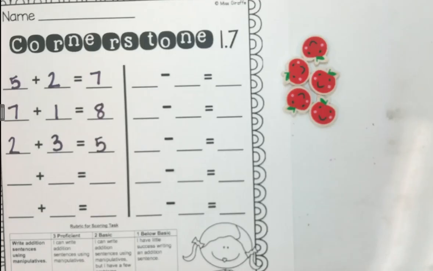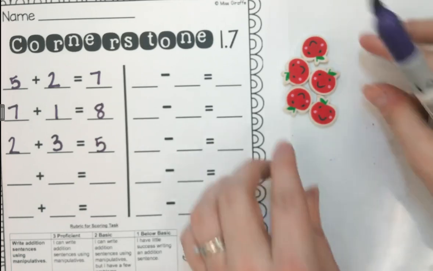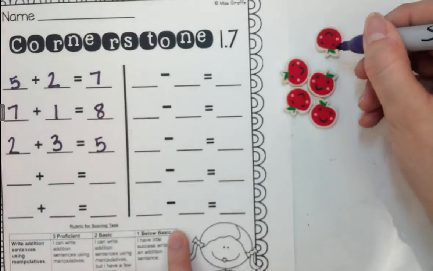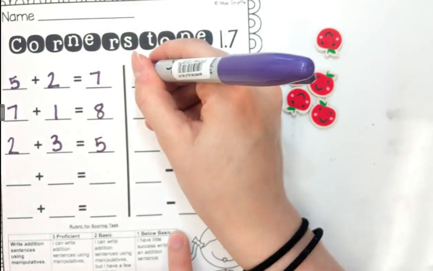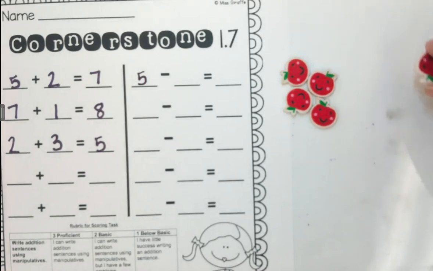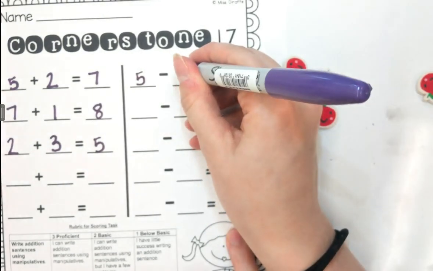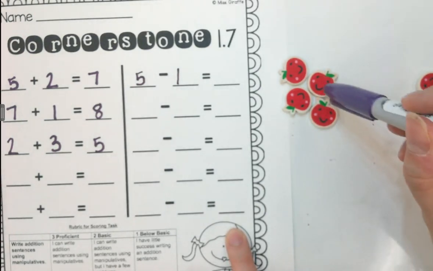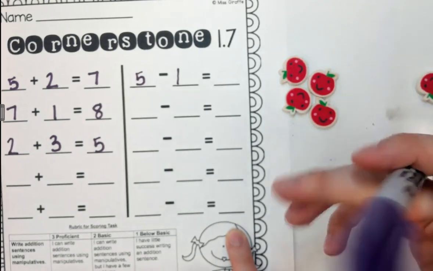On the other side of your paper, you're going to be building subtraction problems. So in order to do this, you're going to write down how many objects you're starting with. So I have 1, 2, 3, 4, 5. Then you're going to take some away. So I'm going to take away 1. So 5 minus 1. To find my total, I'm going to count how many are left. 1, 2, 3, 4.